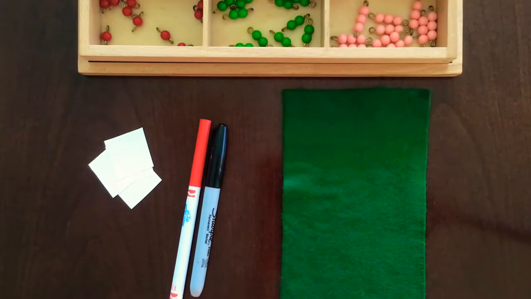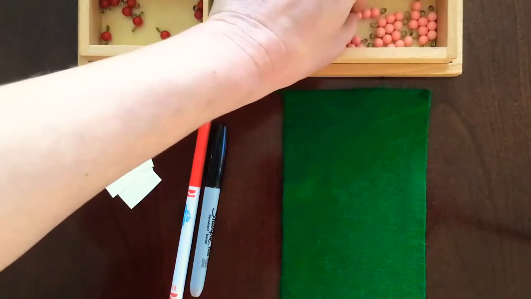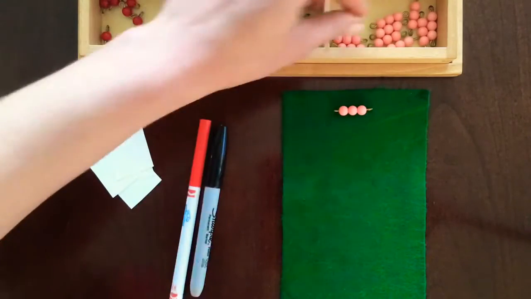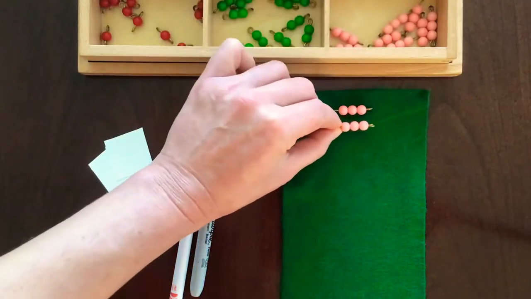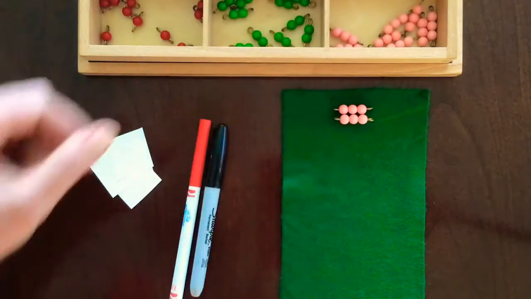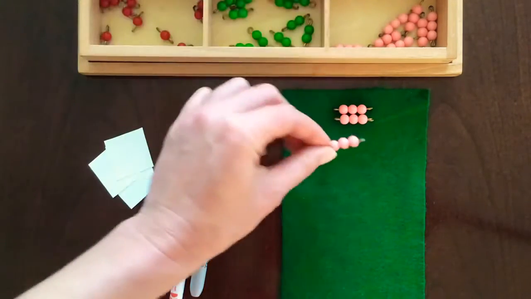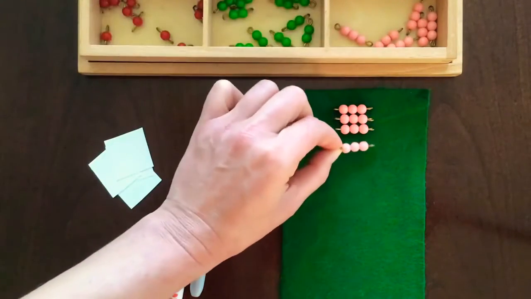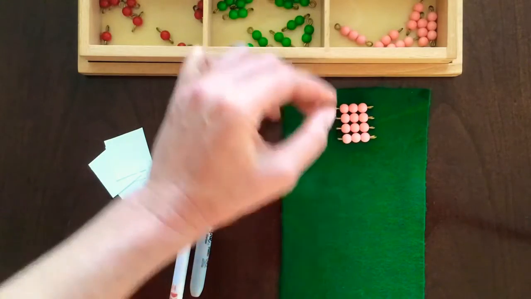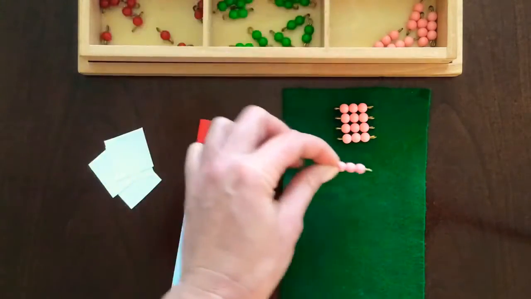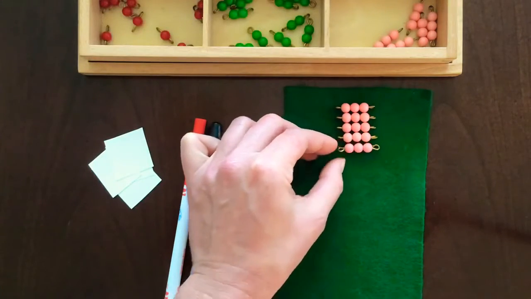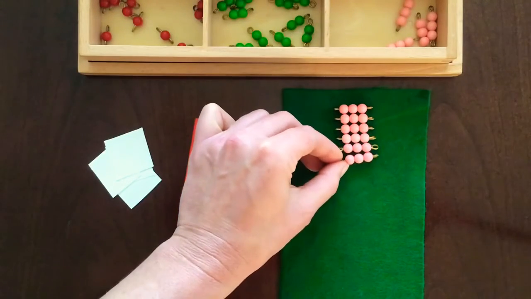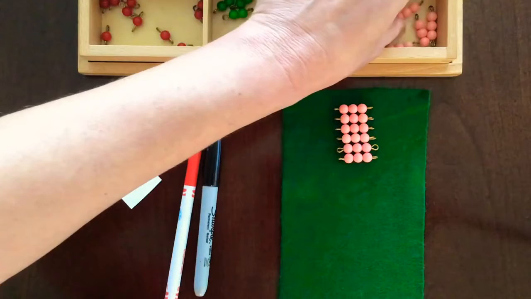bead bars, and let's start with the 3s, so you can follow along. 3 taken one time is 3. 3 taken 2 times is 6. 3 taken 3 times is 9. 3 taken 4 times is 12. 3 taken 5 times is 15. 3 taken 6 times is 18.